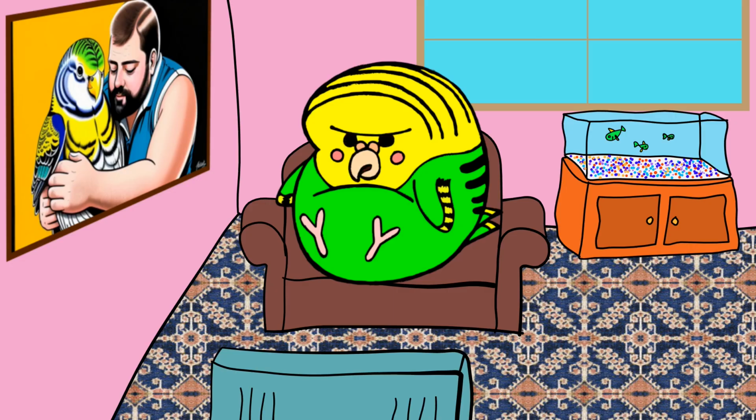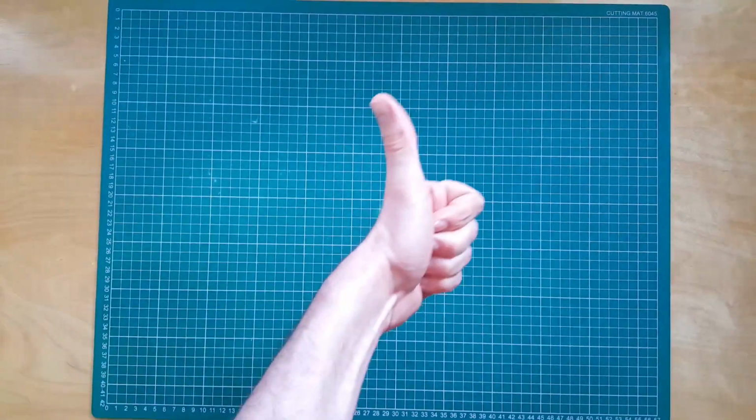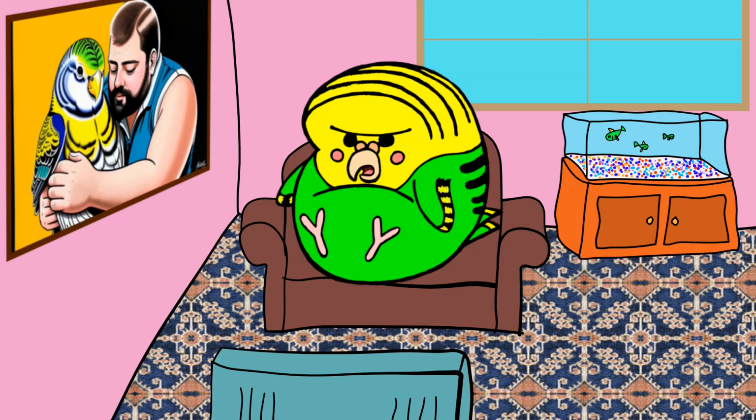In the meantime, we're going to be using this little desk here in the human man's bedroom. It's even got a cutting mat, so we look like we know what we're doing. Right, so now that we've got all that out of the way, let's start this video.